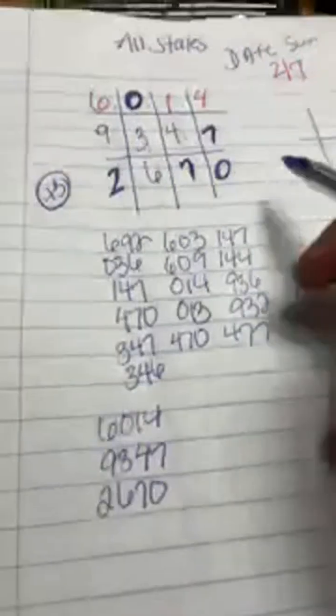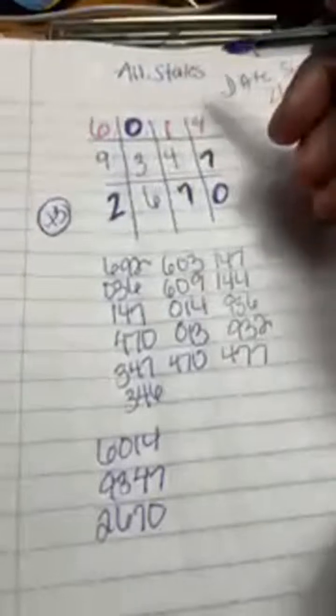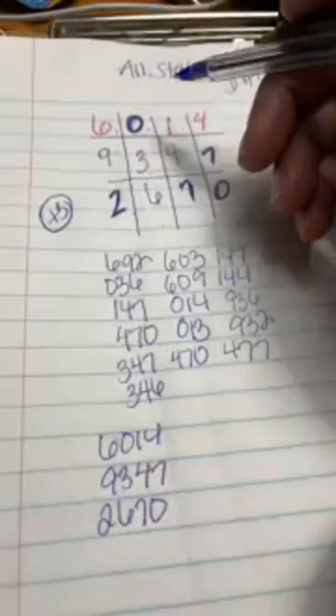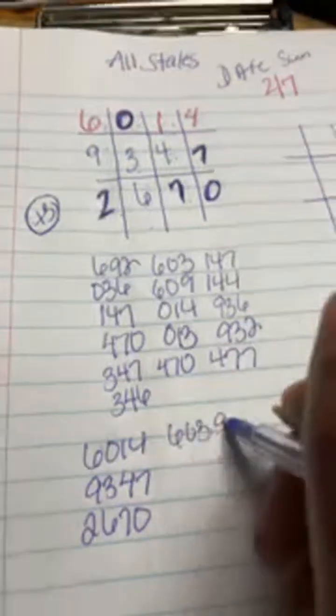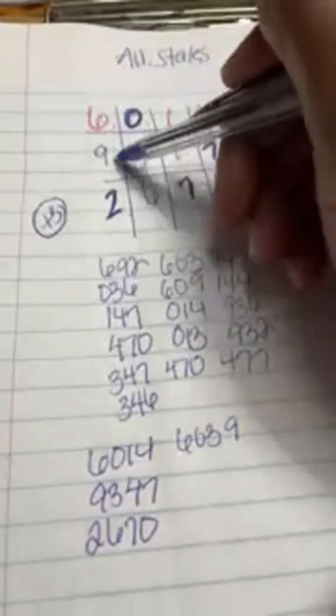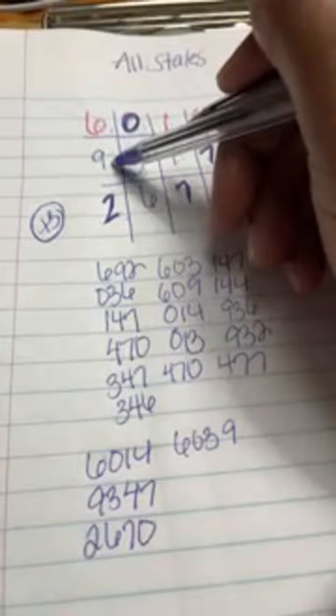Now, this is how I do my boxes for the 4 digit. I need y'all to pay attention, and if you don't get it the first time, it's okay to watch the video all over again. Hopefully, you can see it, and it's not blurry or anything where I have to do it over. Okay, so your first one for the 4 digit, you go 6039. Yeah, see how I did that? 6039.